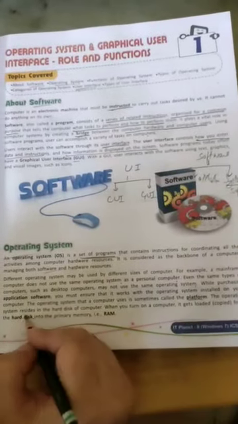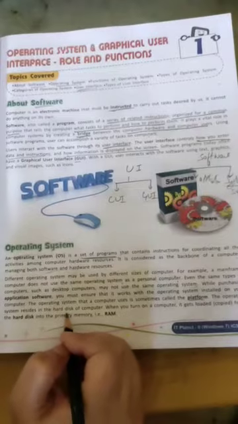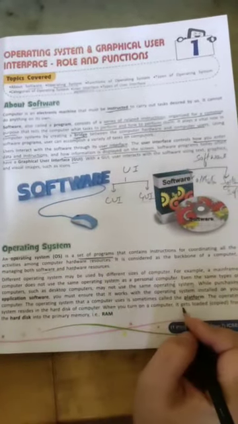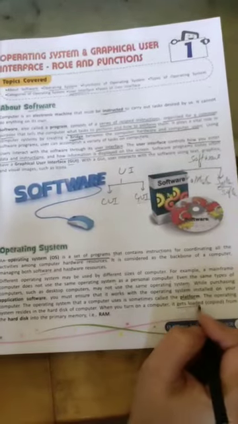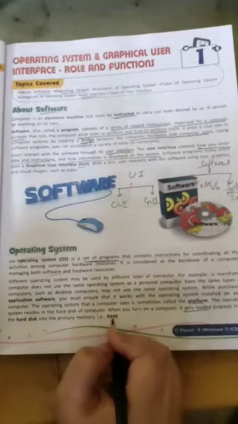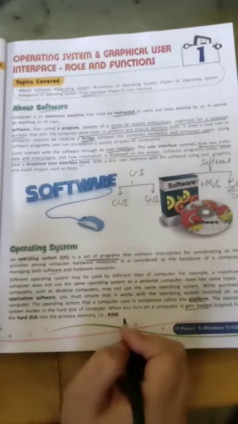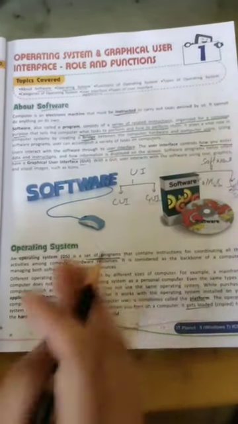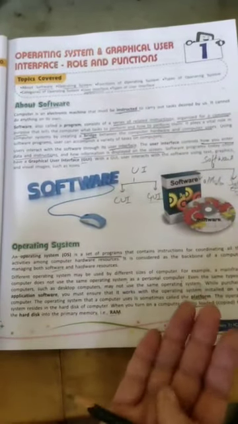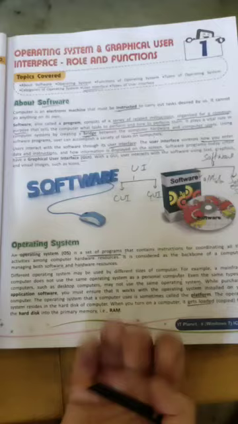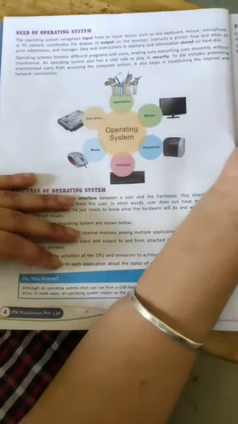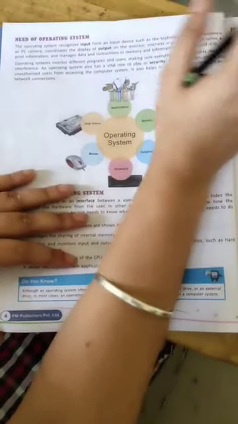The operating system resides in the hard disk of a computer. When you turn on your computer, it gets loaded. See, it gets loaded from the hard disk into primary memory, that is RAM, and RAM is random access memory. So now, as I told you, operating system in a simple term, what it is? It is your system software, right? Child, we learn about the definition of operating system. Now question is, why we need operating system?